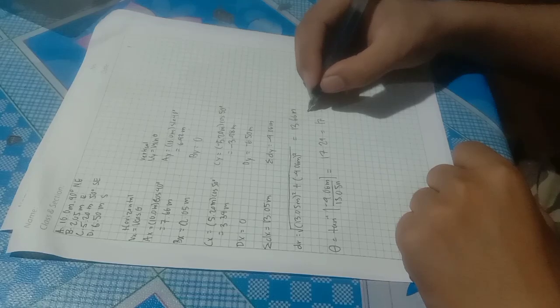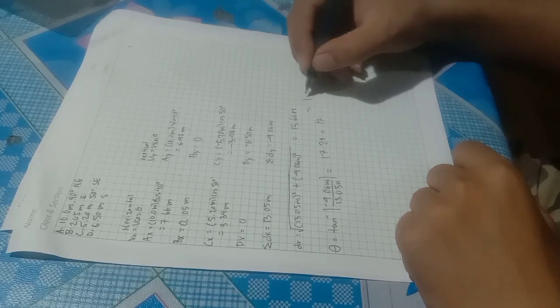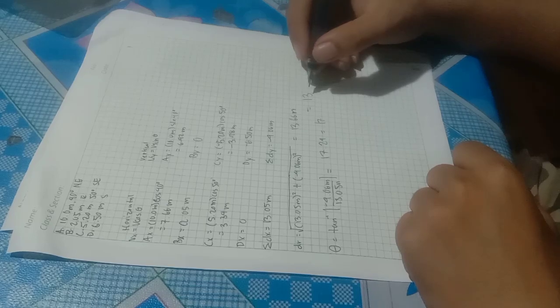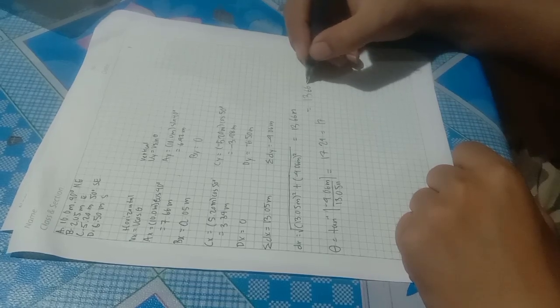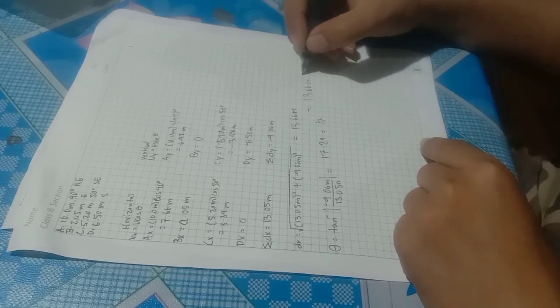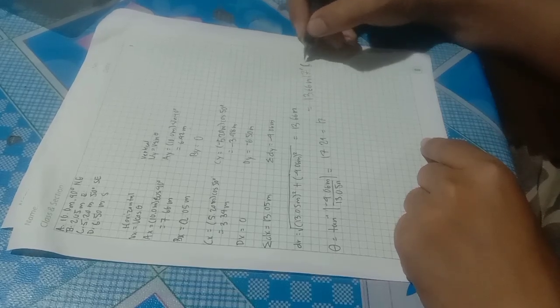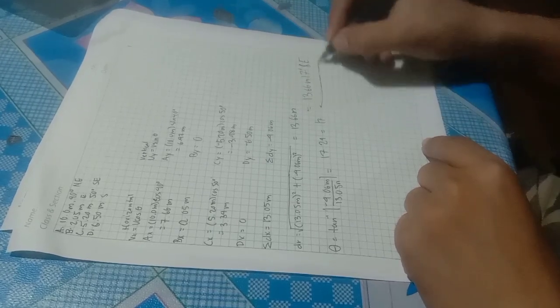And now we're gonna write the answer, which is 13.66 m, 17 degrees south of east. And that is the answer.